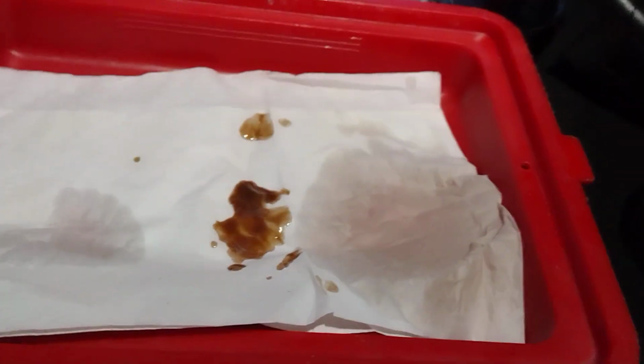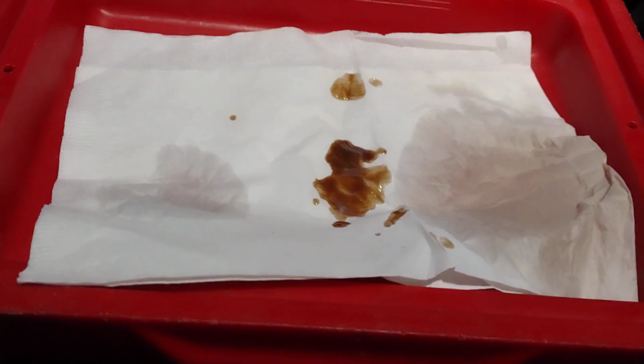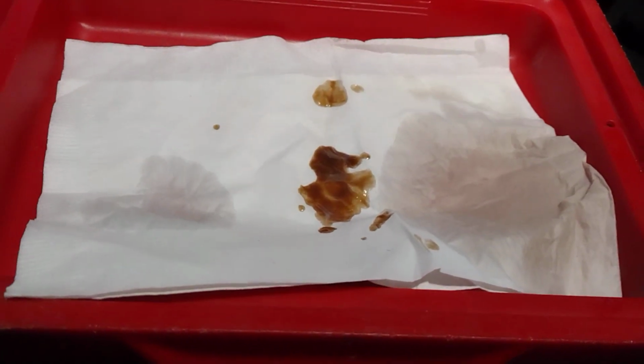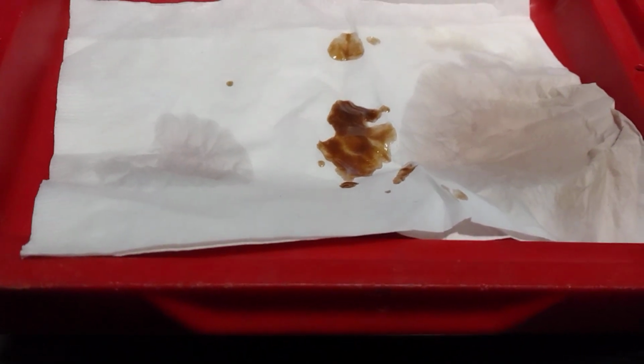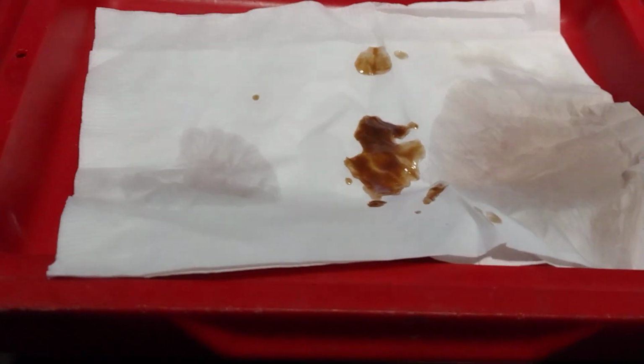This is just a demonstration of how the large molecules of the fluid that you drink or eat will determine the absorption, how fast the absorption is. When you drink water, it will mess you up badly because it is going to dilute the blood.